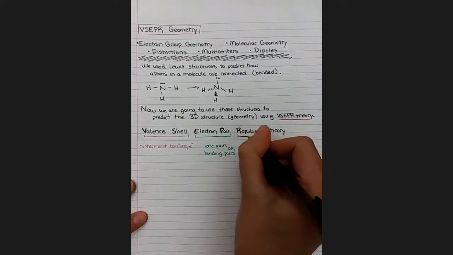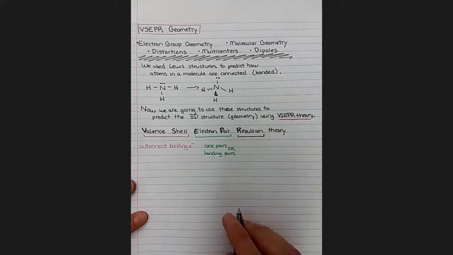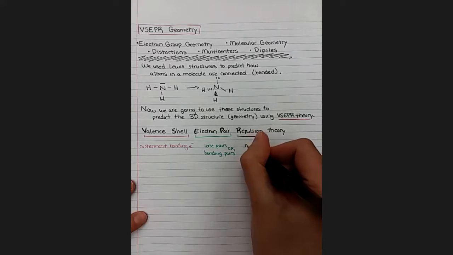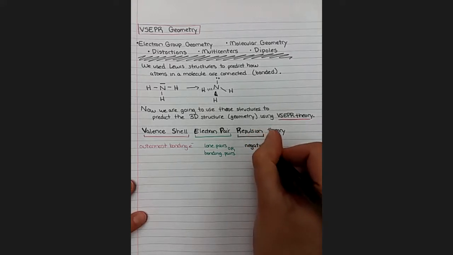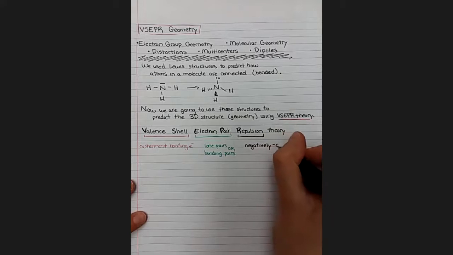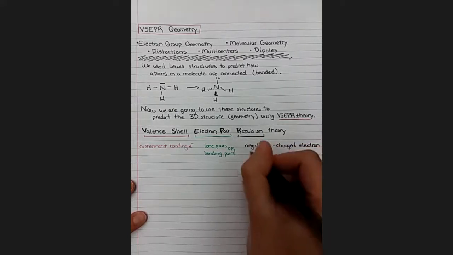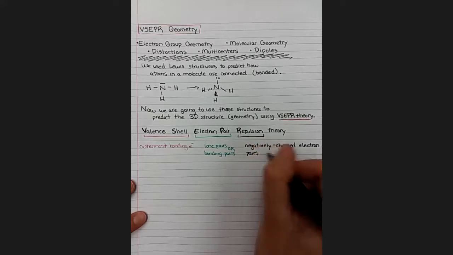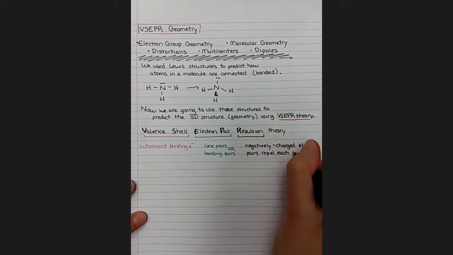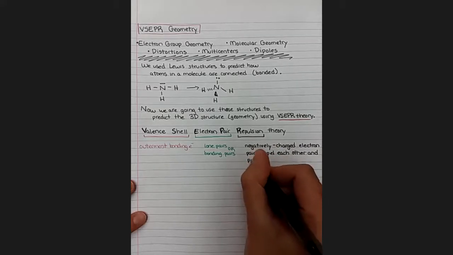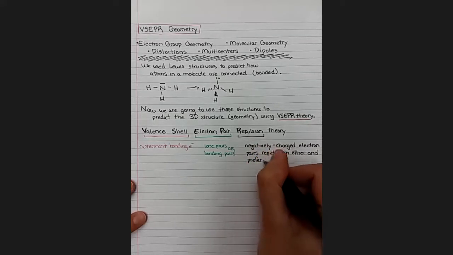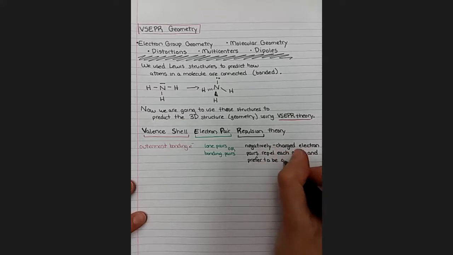The last word is repulsion, and that's perhaps the most important of all. This takes us way back to what we talked about at the very beginning when we learned about the structure of the atom, and that was that negatively charged things repel other negatively charged things. So electrons are negatively charged, and so are electron pairs. So negatively charged electron pairs repel each other when they're brought close together. And so to keep that high energy situation from happening, they would prefer to be as spread out as possible.